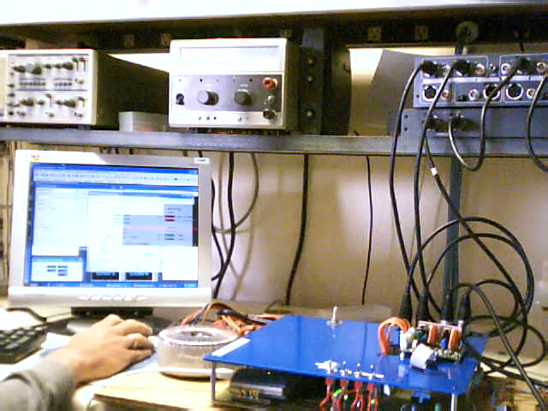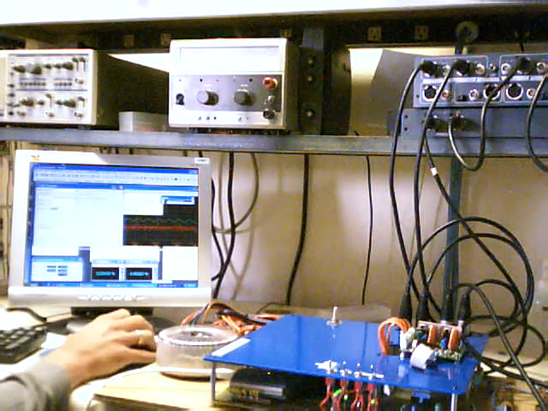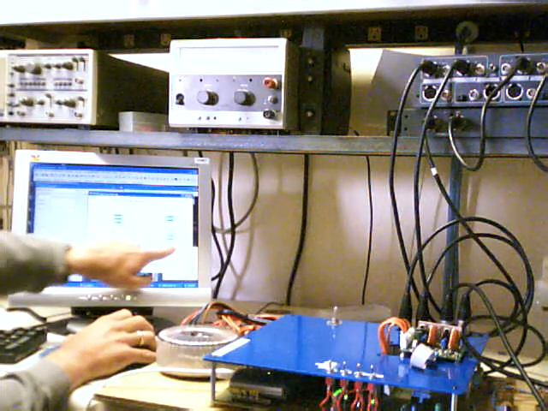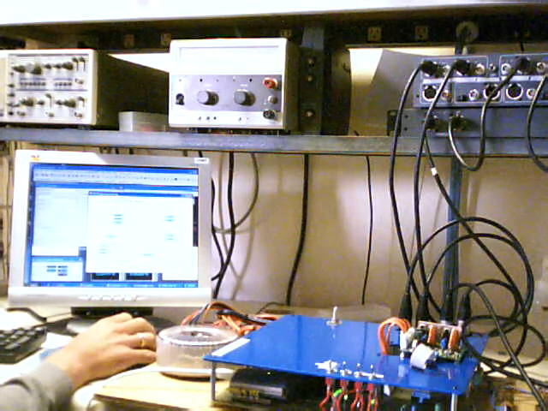Next you're going to do the same thing at 5 kilohertz, and then you're going to read the voltage that's located right here. And this will give us the gain that's going on in the amplifier.